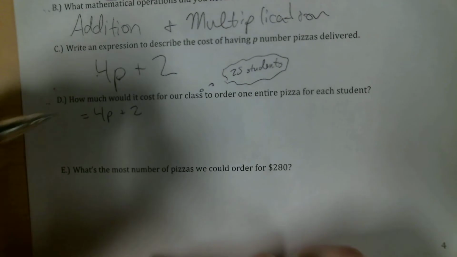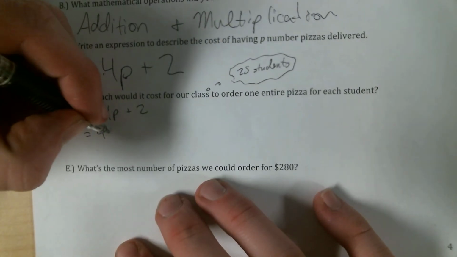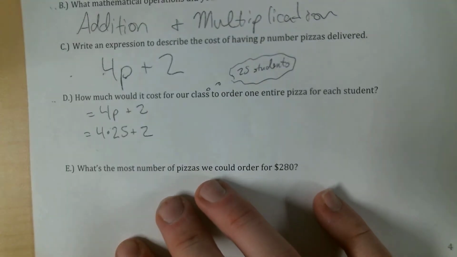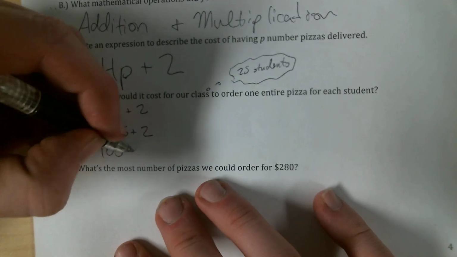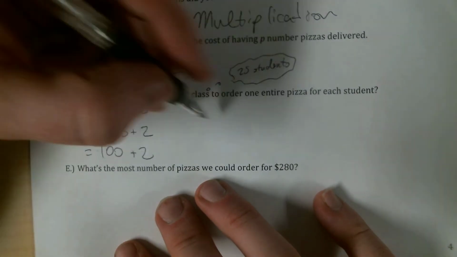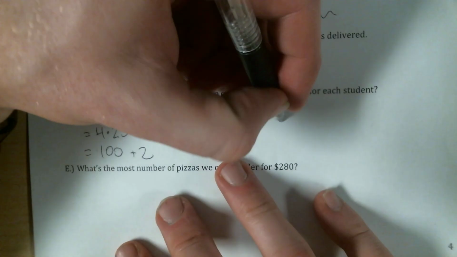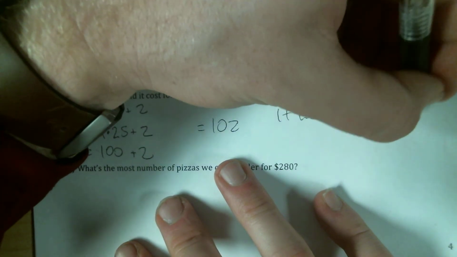So let's think about this. Here I am, 4P plus 2, but now it's going to be guaranteed 25 pizzas. 25 pizzas for 25 students. So 4 times 25, if you think about quarters, you can do that in your head. And so, of course, this is going to cost $102. So it would cost our class $102.